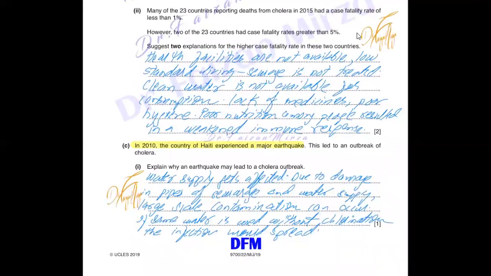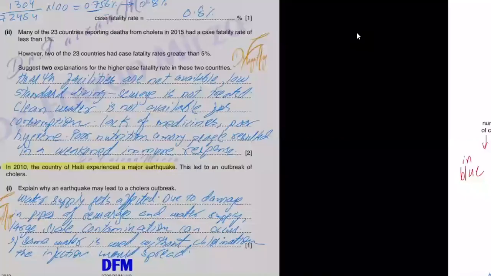In 2010, the country Haiti experienced a major earthquake. We know that earthquakes and landslides lead to increased chances of cholera outbreaks. This led to an outbreak of cholera, explained by the earthquake. Water supply gets contaminated and affected due to damage to the pipes, the sewage and the water supply. Large scale contamination can occur if the same water is used for drinking without chlorination. Infection would start to spread.